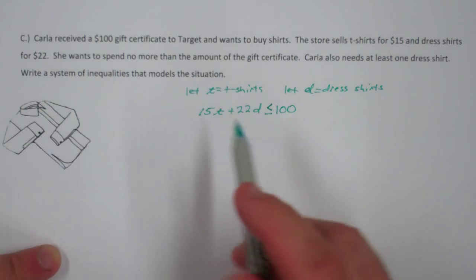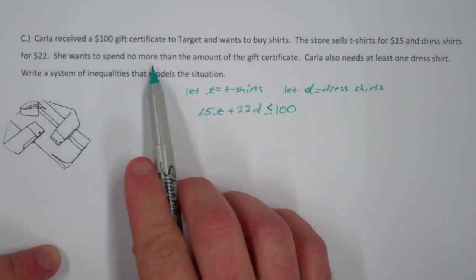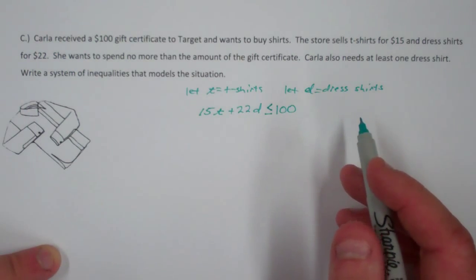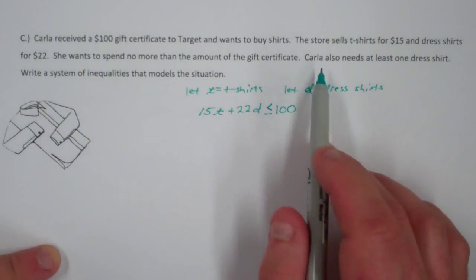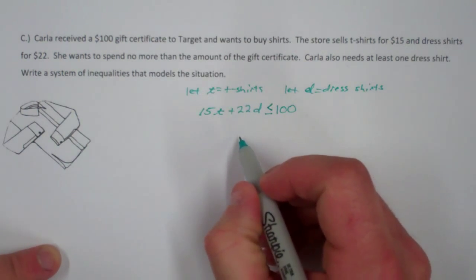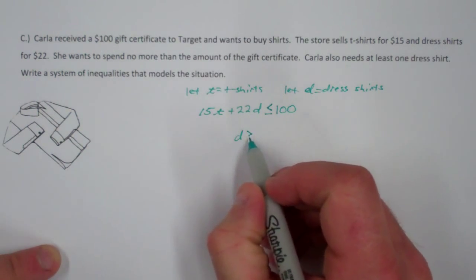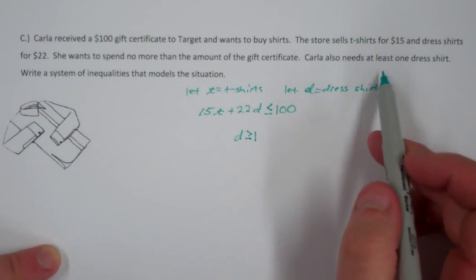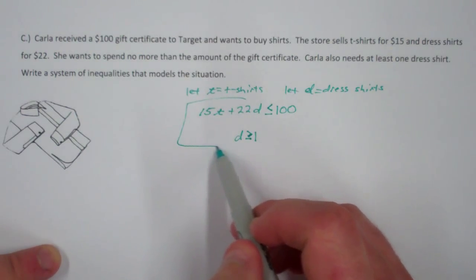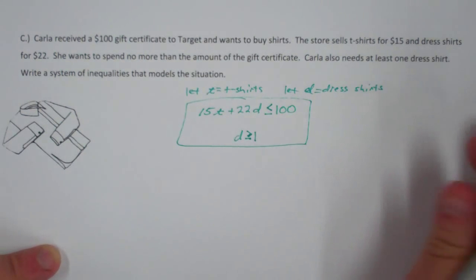It does say she wants to spend no more than the amount of the gift certificate, so she doesn't want to use any more than 100. So that's our first one. And also here it says Carla also needs at least one dress shirt. So D has to be greater than or equal to 1. Could be more than 1, but she has to have at least 1. Here's our system of inequalities that models this situation.